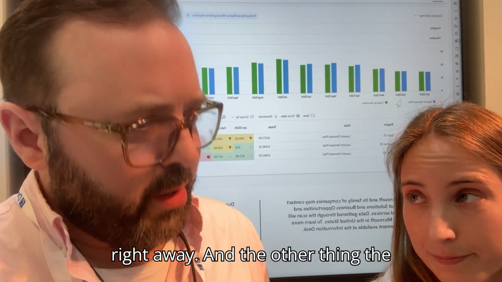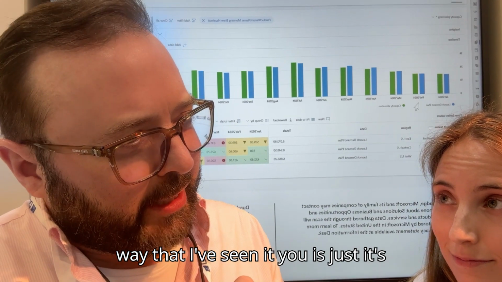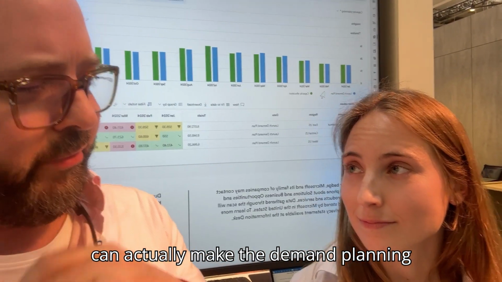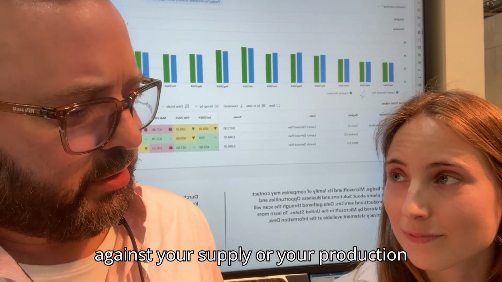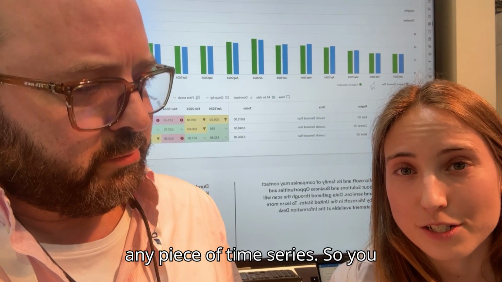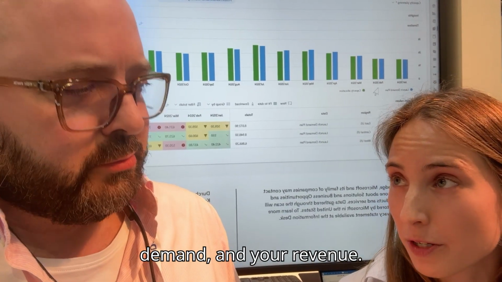And the other thing, the way that I've seen it used, it's not just for demand planning, is it? You can actually map your demand planning against your supply or your production capacity. Exactly. It's applicable to any piece of time series. So you can connect your supply, your demand, and your revenue.